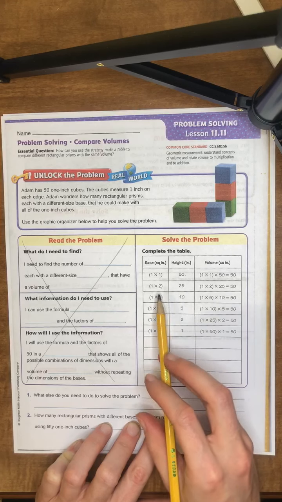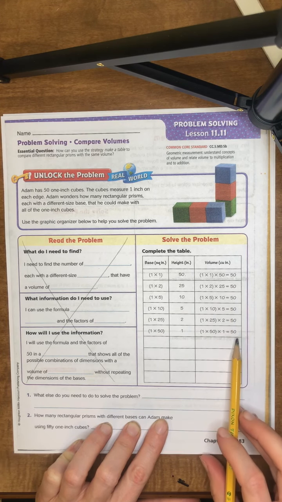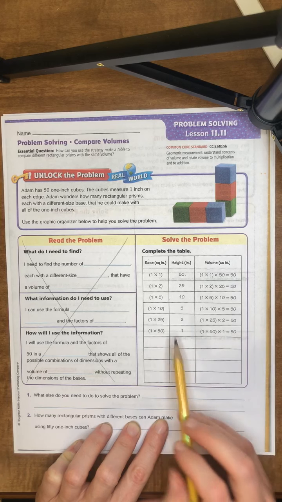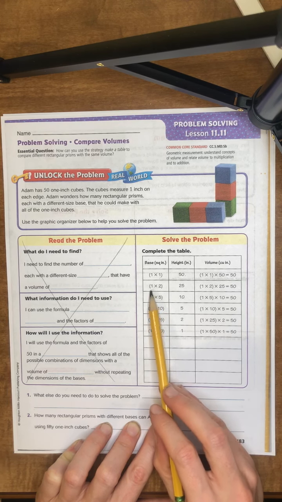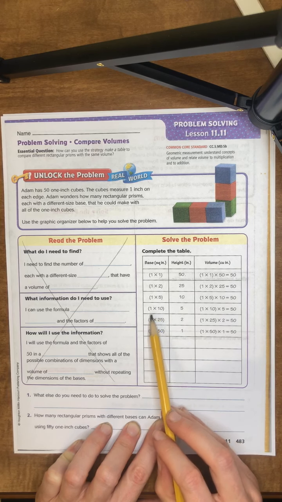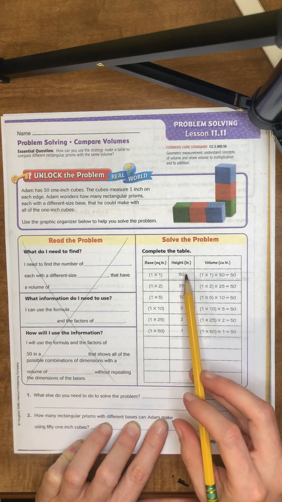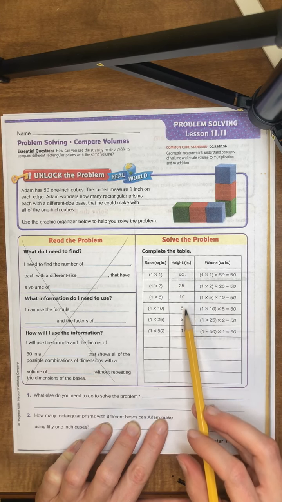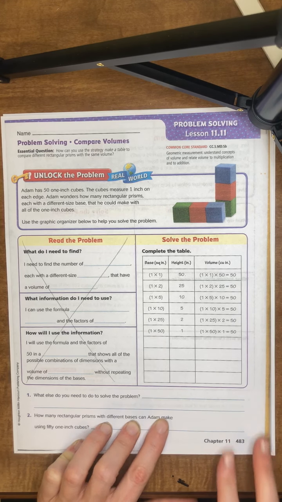And then they just go through to make sure that all the volumes are 50, going through the different options. Again, the base is just looking at length times width. So it's just looking at that particular area of the base, and then it's multiplying it times the height in order to get the overall volume.